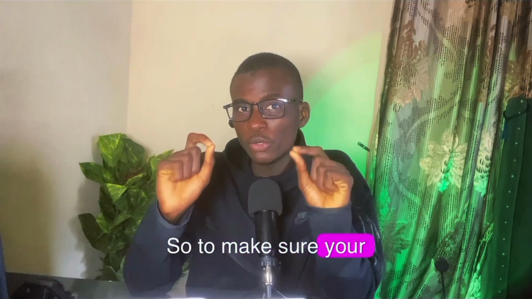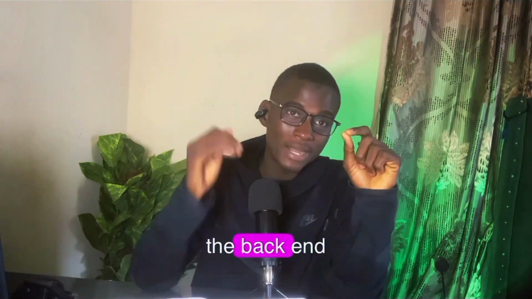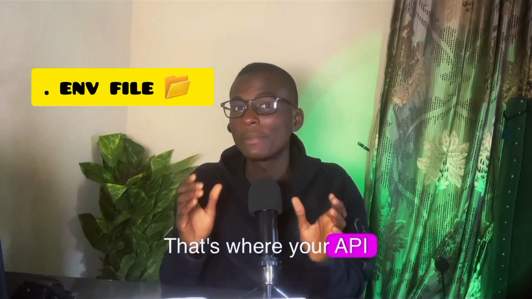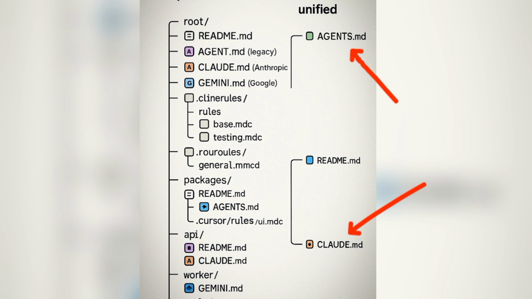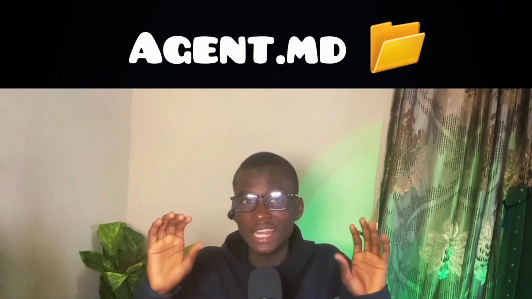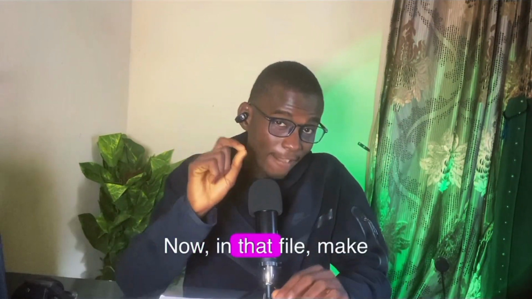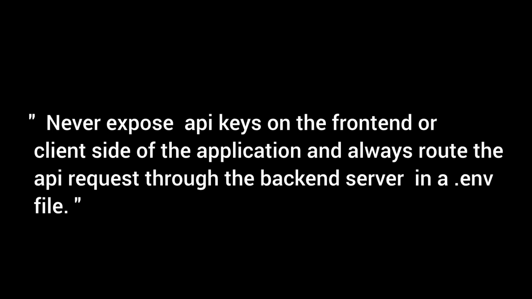So to make sure your API key is not exposed in the front end, because API keys should always be in the back end, in your .env files, that's where your API key should be located. To avoid all these issues, in the project you're working on, you're going to have an agent.md file, claude.md file, or cursor.md file, depending on the tool you're using. But the agent.md file is the general language all of them can understand. Now, in that file, make sure you explicitly insert a prompt that says, never expose API keys on the front end or client side of the application. Always route the API request through the backend server in a .env file.